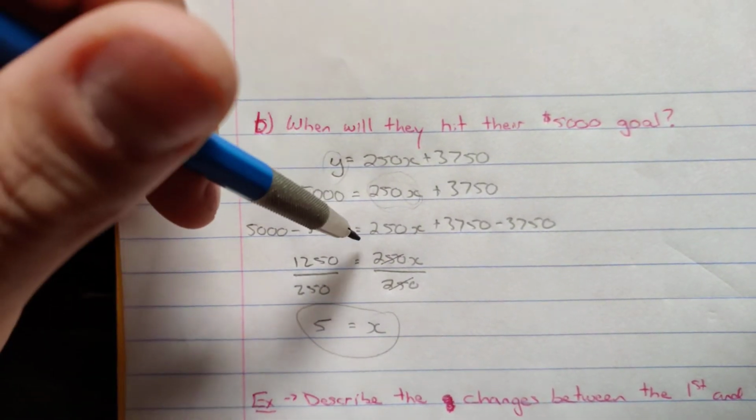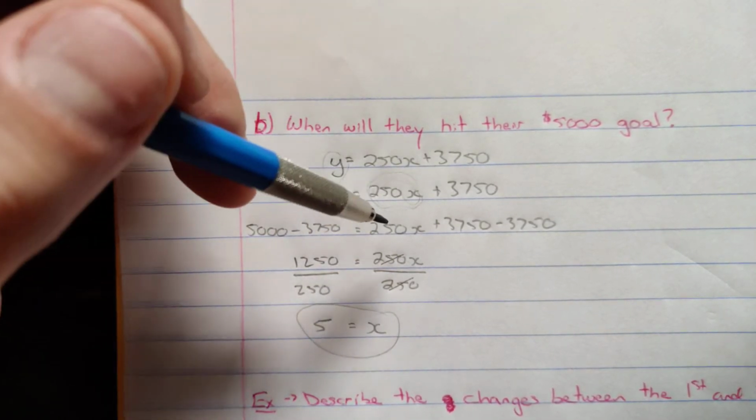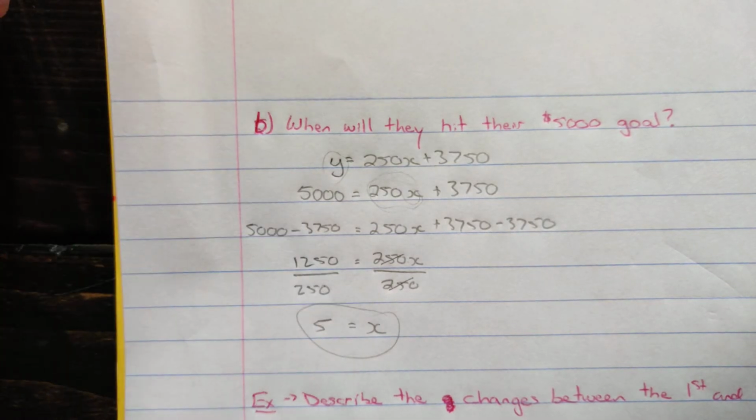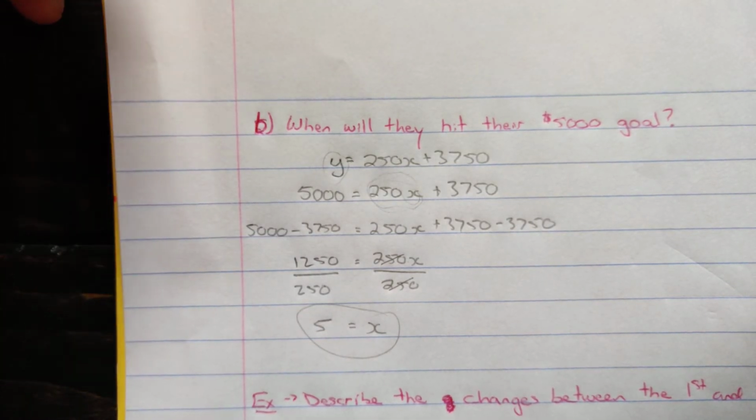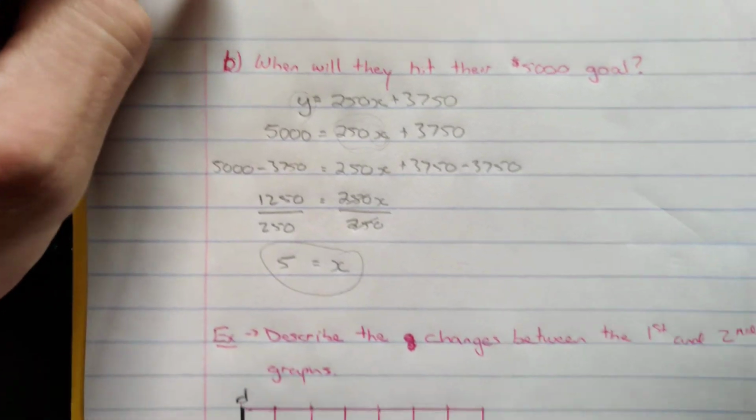So you can do this with trial and error. You can do this with the table, continuing the table. You can do this with the graph, or you can try out the algebra when you're doing these types of questions. Okay, a couple more questions here.